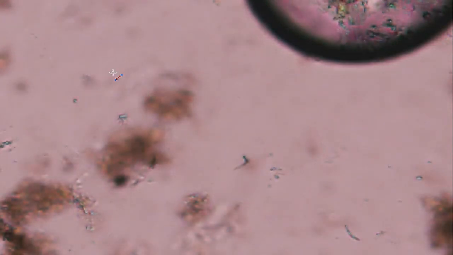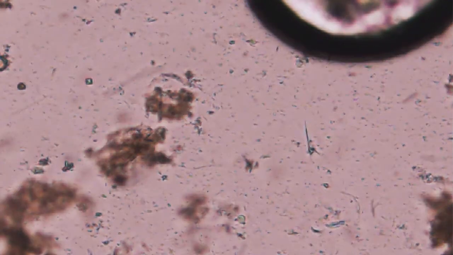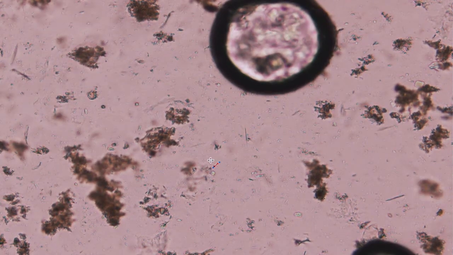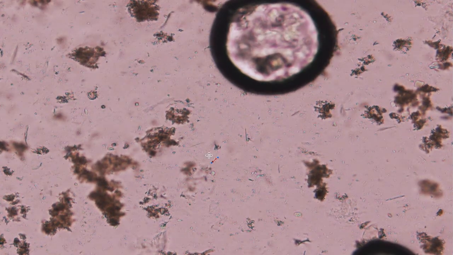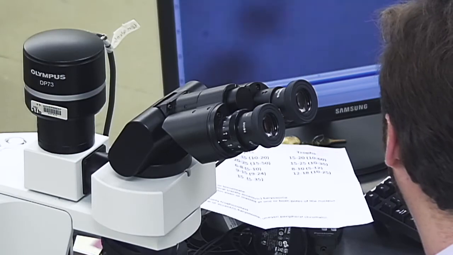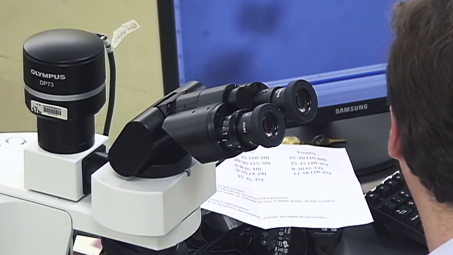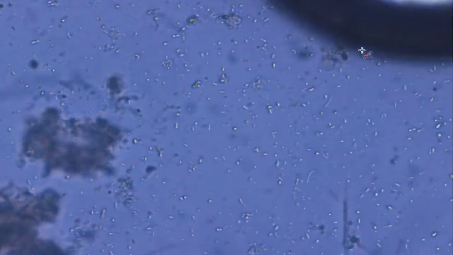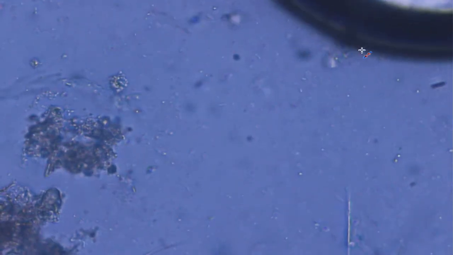Now I'm on low power here, on ×10, and something I want to show you is that you can often see the cysts on ×10, because they're quite distinctive. You see here these refractile round bodies, they're the cysts. They're quite distinctive even on low power, though I don't recommend screening on low power. Now we're down to ×40 again, and let's get this into view. And there we go. Let's now go hunting for those cysts that we saw earlier.